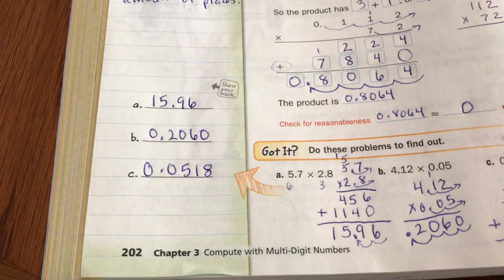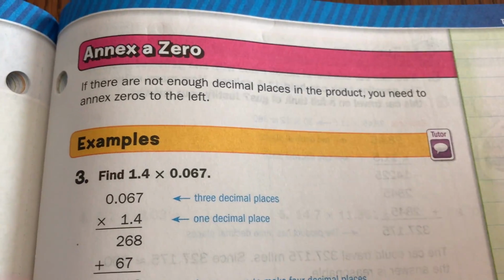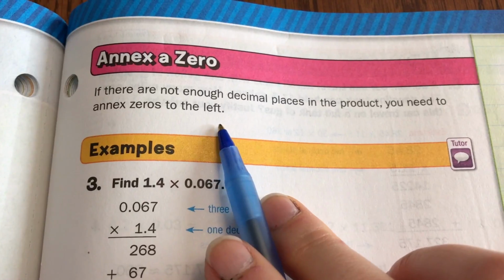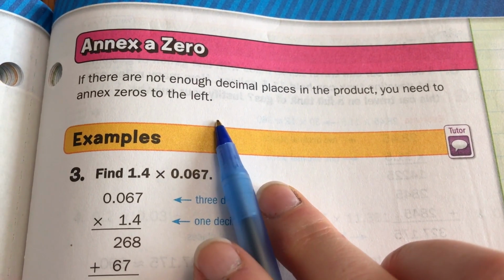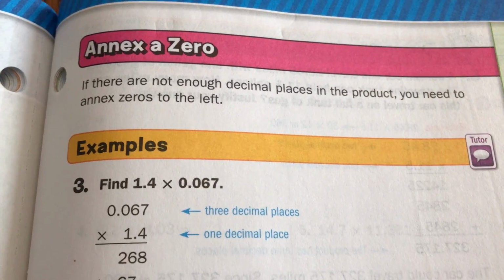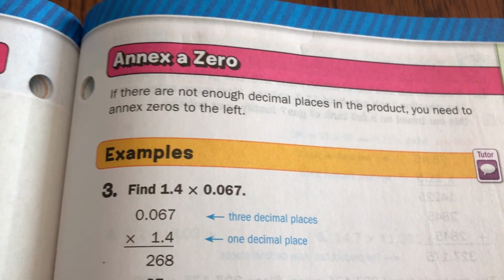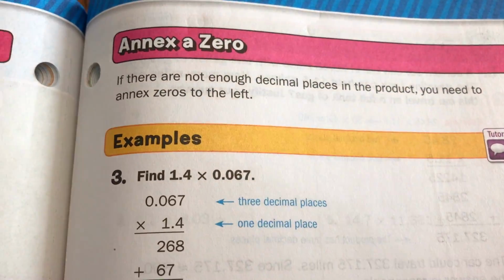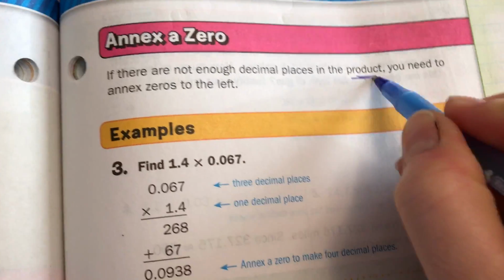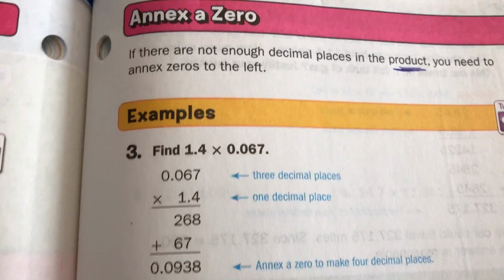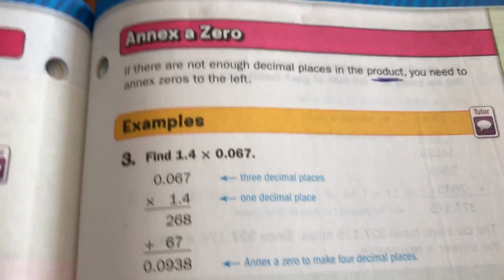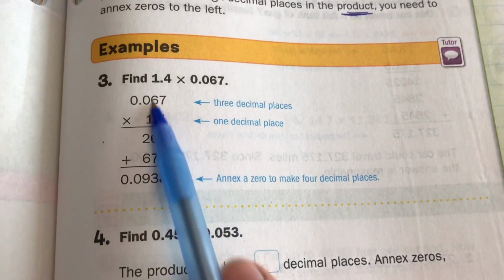So now we're going to do the exact same thing, but these are just going to be problems where you're going to need to annex zeros in the product. So on page 203, it says, if there are not enough decimal places in the product, you need to annex zeros to the left. This is just like we did in the last chapter. So we're talking about annexing zeros in the product. Okay. So watch how they set this one up.